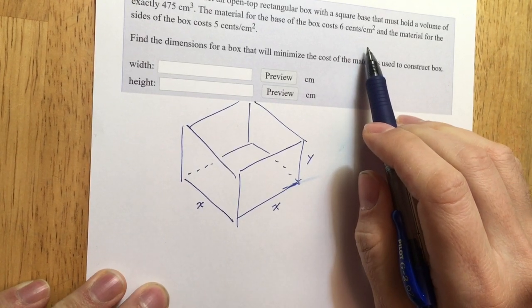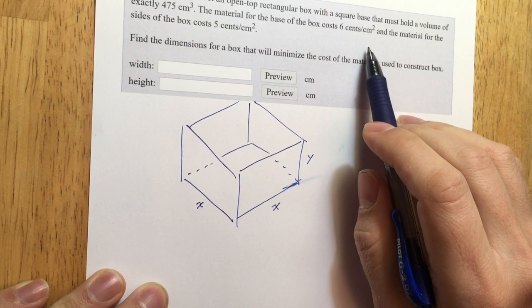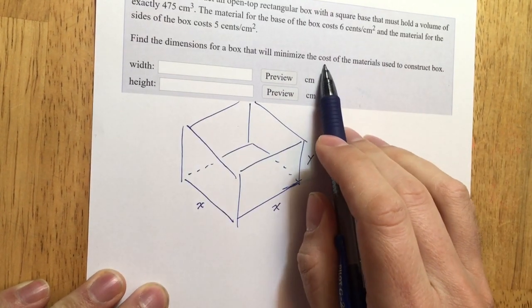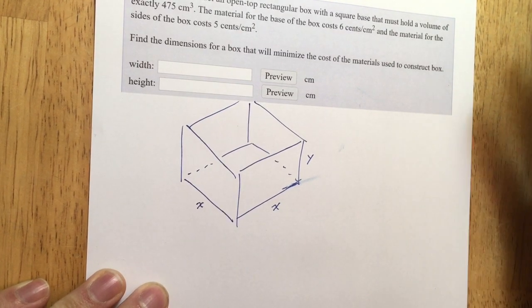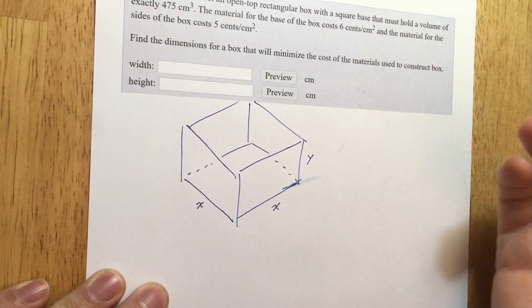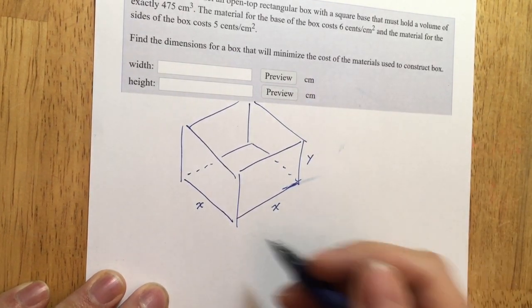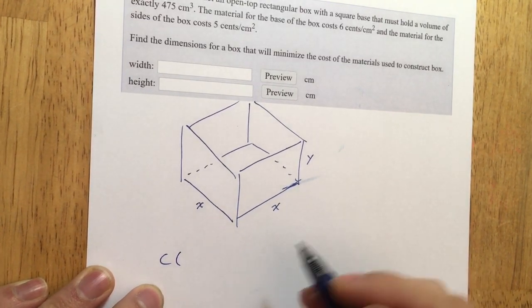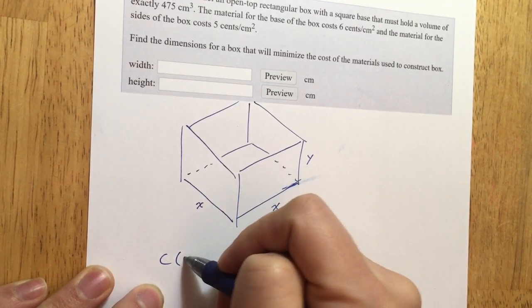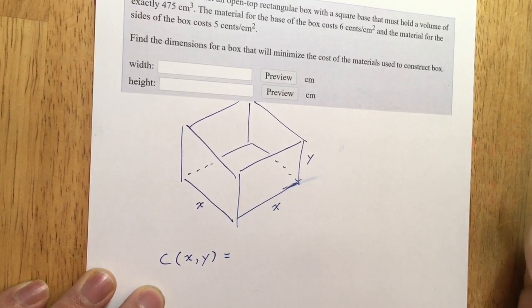Now let's see what we have here. What do we want to do? We want to minimize the cost. All right, so that's the first thing I look for in a problem like this. What do we really want to do here? Well, found it, minimize the cost. So let's write that down. How do I compute the cost of this box? So I know that the cost is going to depend on the size of the box. So it's going to depend on x and y.